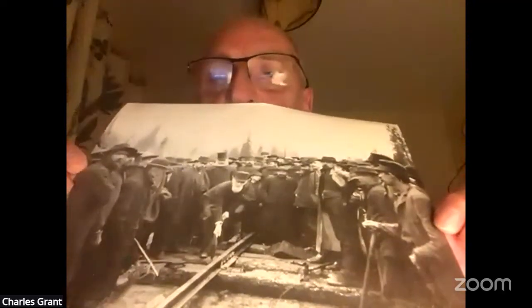Now, most of you will be familiar with that photograph. Can you see it? That's a facsimile of the photograph of the spike being driven in. The guy doing it is Smith himself.